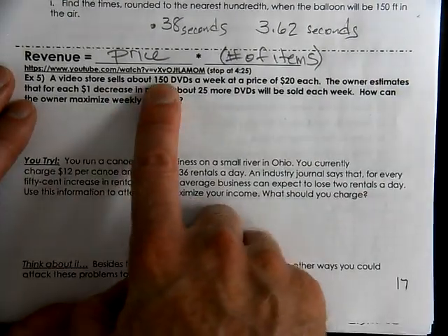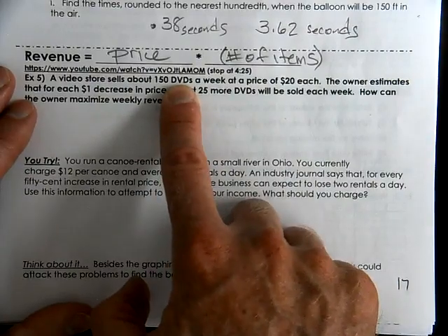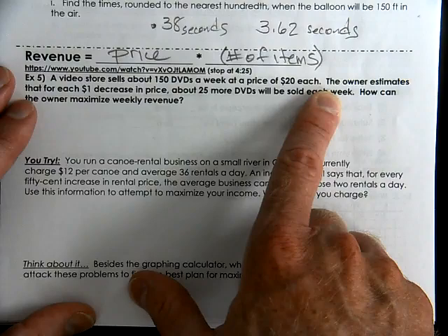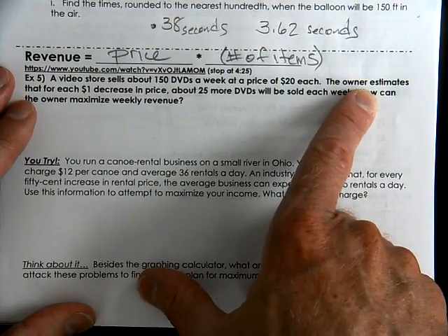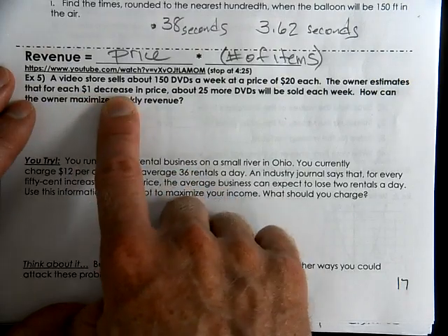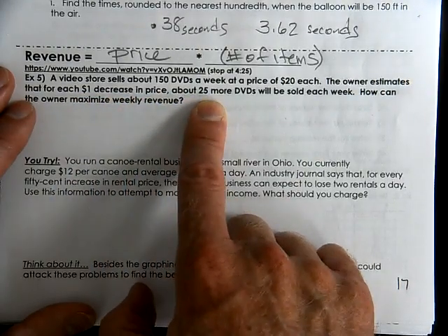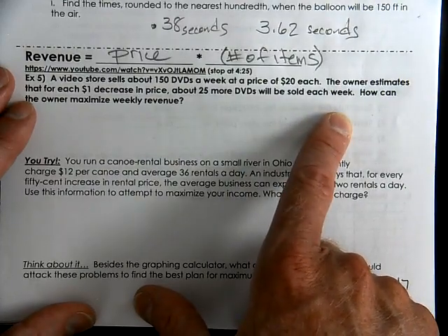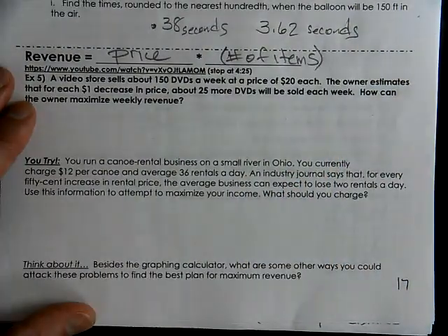A video store sells 150 DVDs each week at a price of $20 a piece. The owner estimates that for each $1 decrease in price, about 25 more DVDs will be sold. Listen to that again. You can't ignore that.